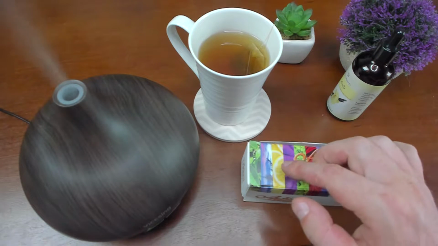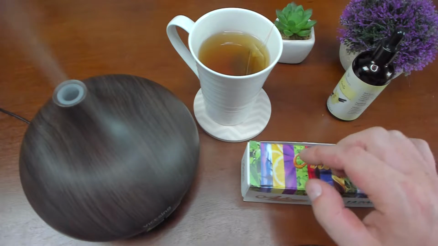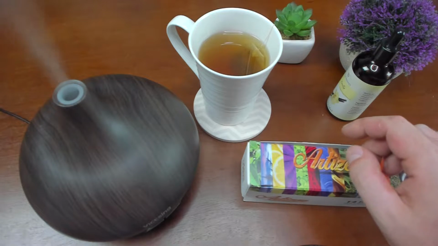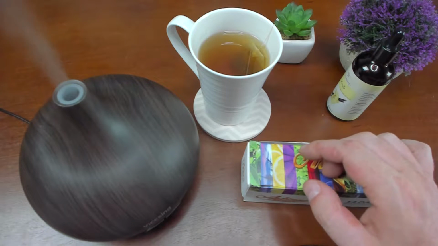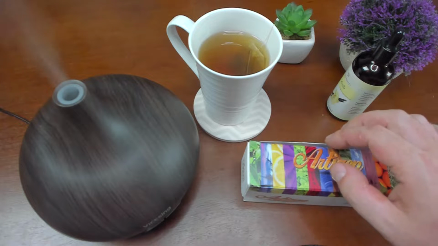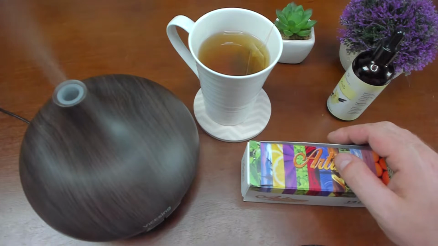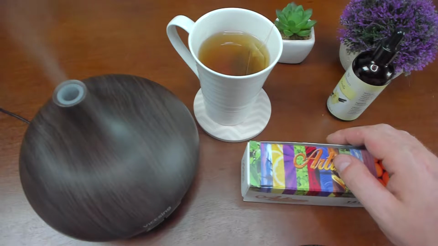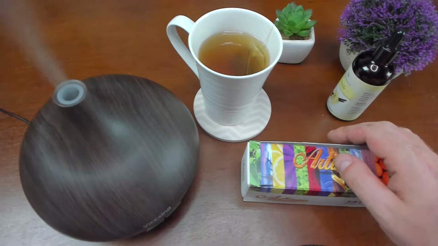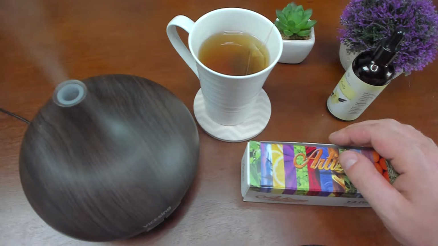Distillation, solvent extraction, and cold pressing. And a lot of these scents are used in our daily life in various ways.